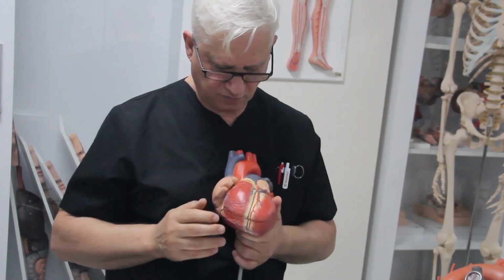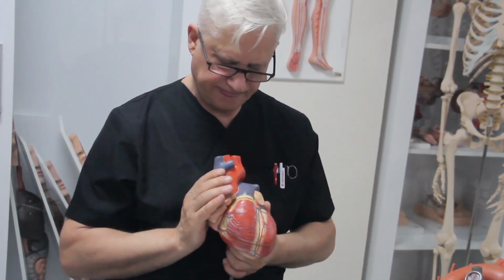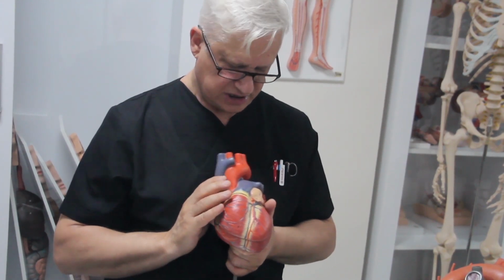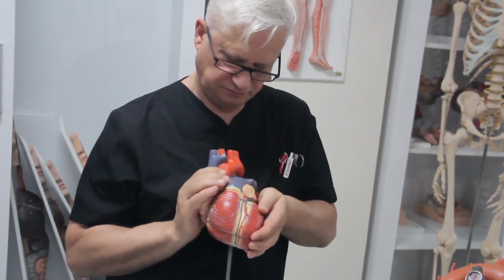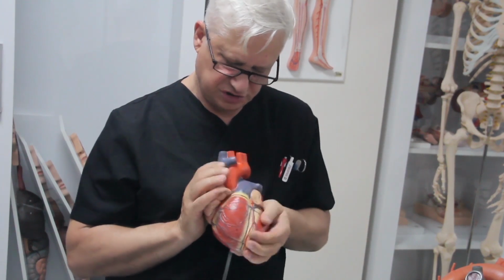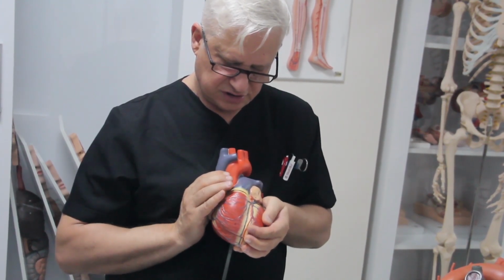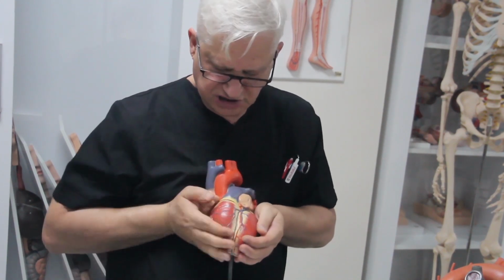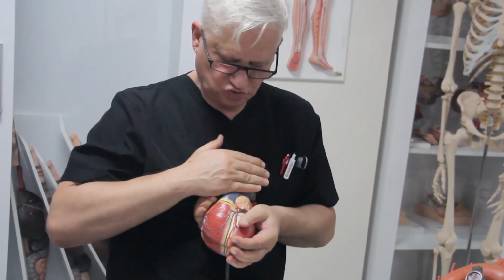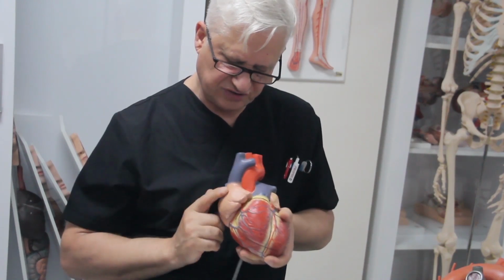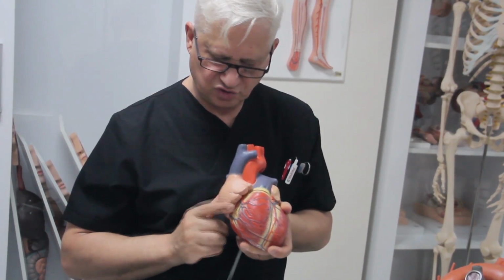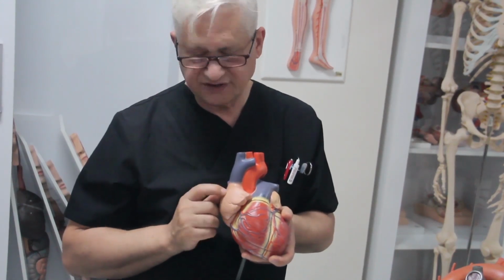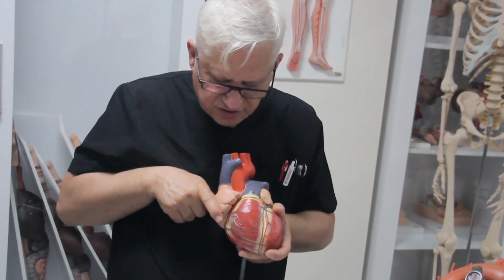What else do we have? We have margins. We have the right margin, margo dexter, and then we have the left margin. Right border, left border, inferior border, and then we have the superior border. The right border, which is this border here, or margo dexter, is basically formed by the right atrium. It's vertical, as you can see here.